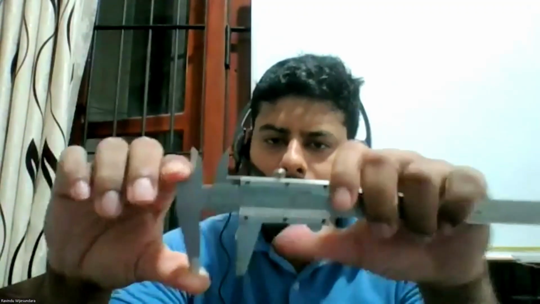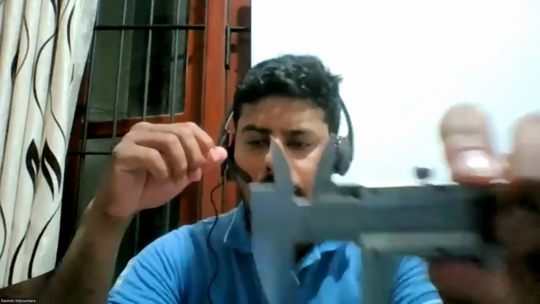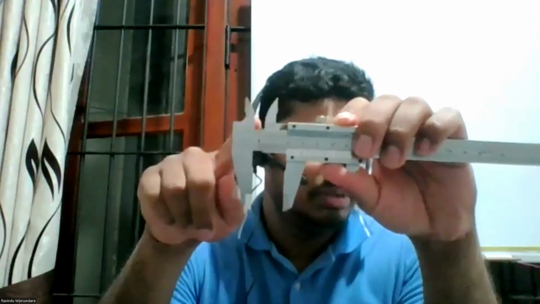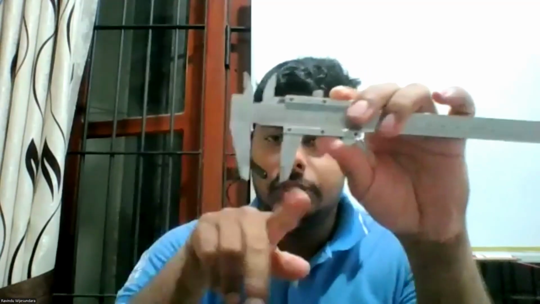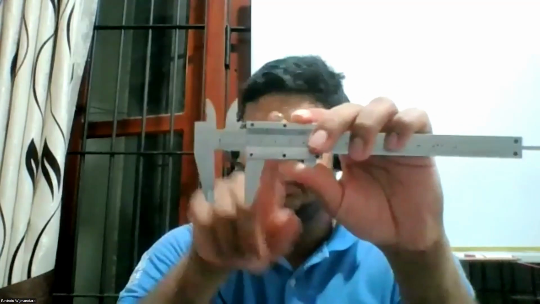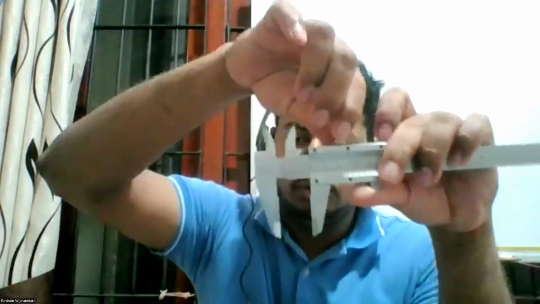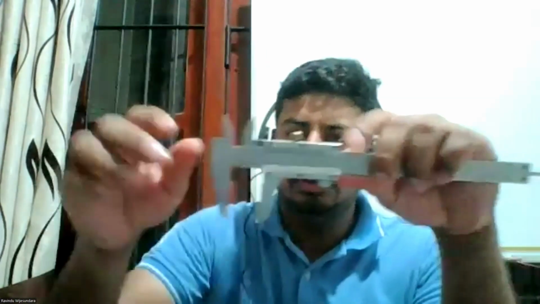If I make a separation between the jaws, then you can clearly observe this. Here you have the internal jaws. These are used to take internal measurements, right? These are called the external jaws. And this is that screw that I mentioned, which is used to lock the reading. You can loosen this one, and then you can easily slide this one like that, right?